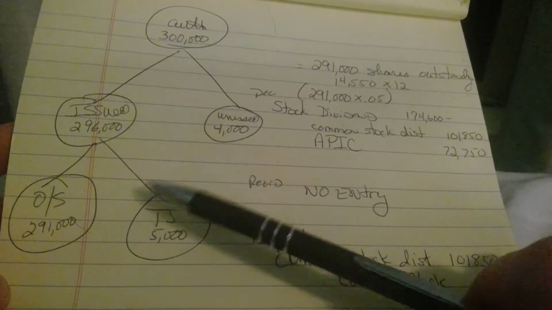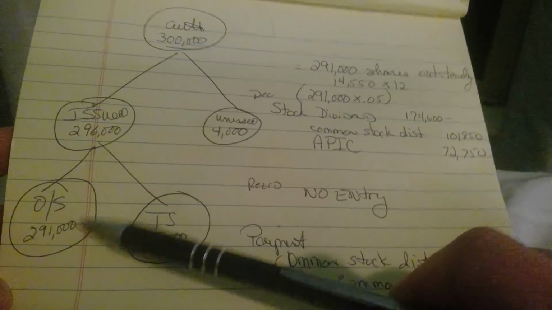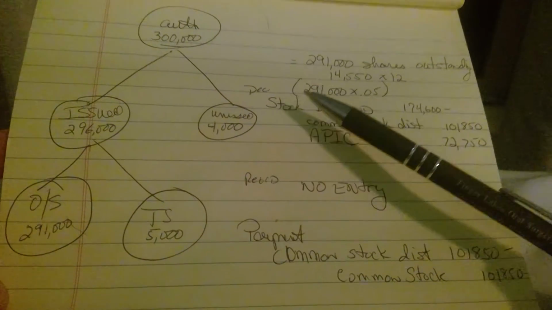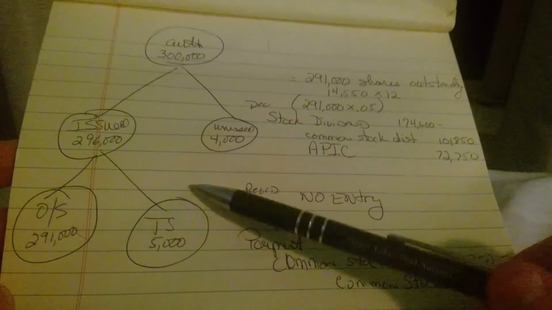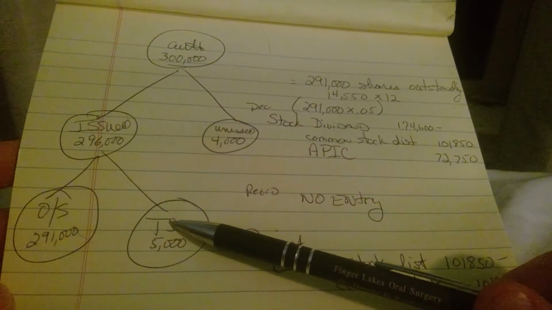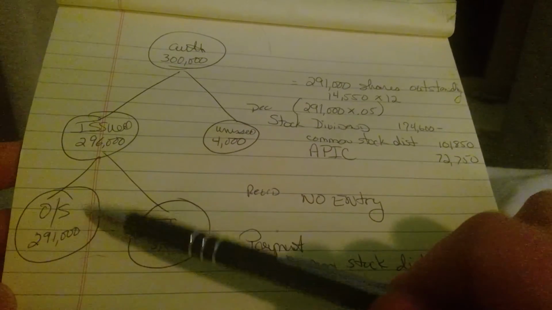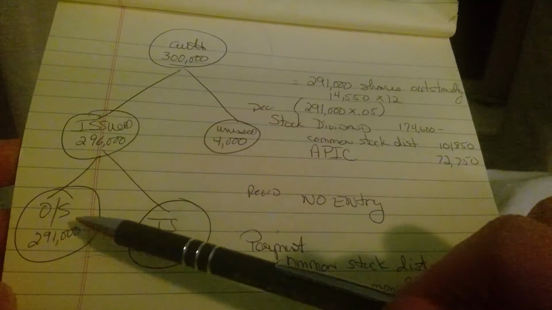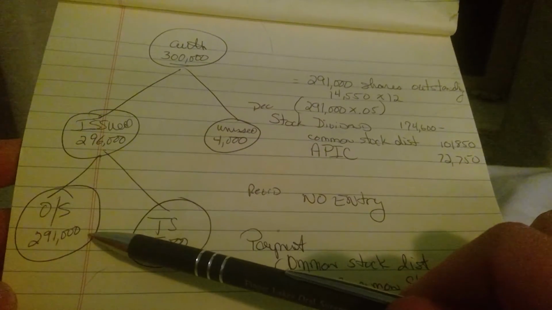But keep in mind, when it comes to the questions I'm going to give you, not every question is you're going to have to find the outstanding shares. Sometimes it's going to be given to you. Sometimes it won't be. The key here is that no matter what it is, you've got to pay attention to the way the question is worded to make sure that you're getting the correct number. You are looking for outstanding shares, not issued, not unissued, not authorized, but outstanding. You need to pay attention to the outstanding shares.